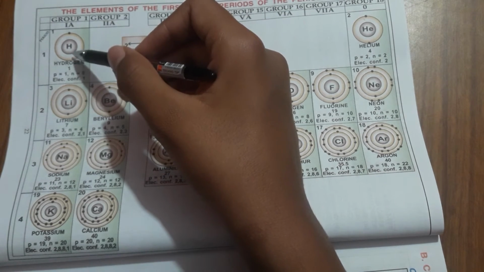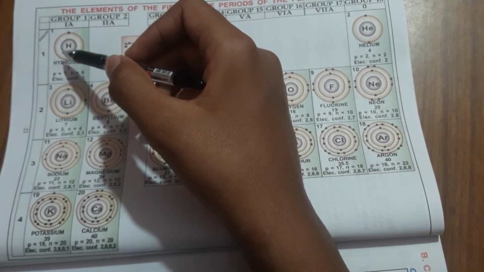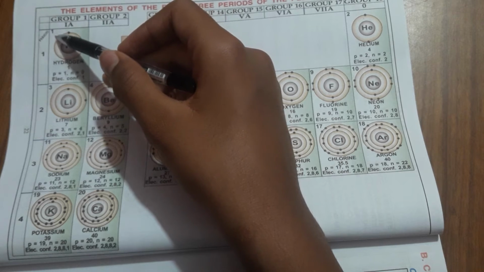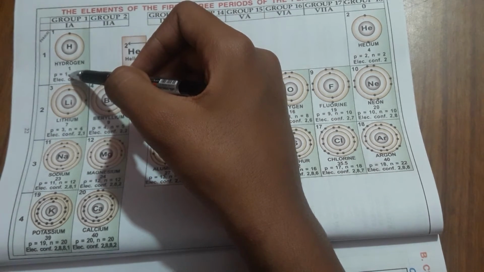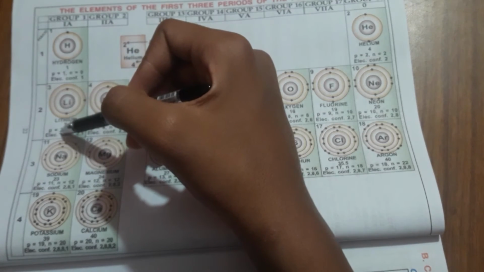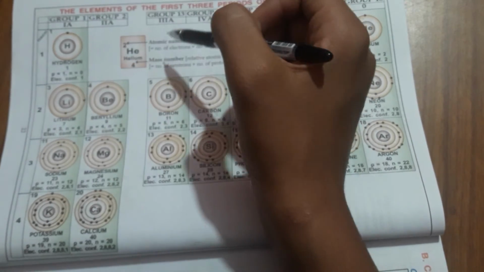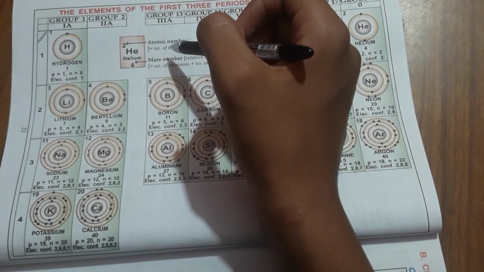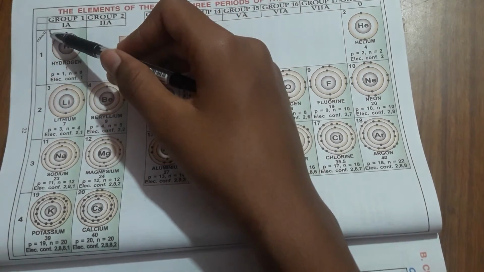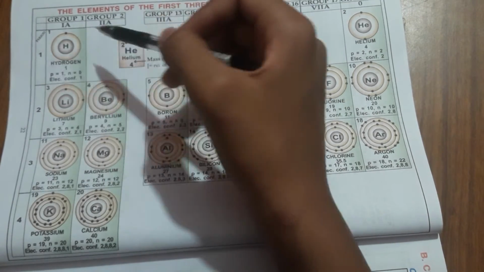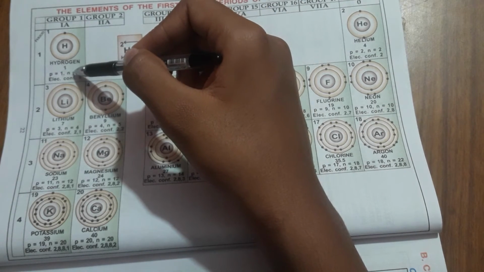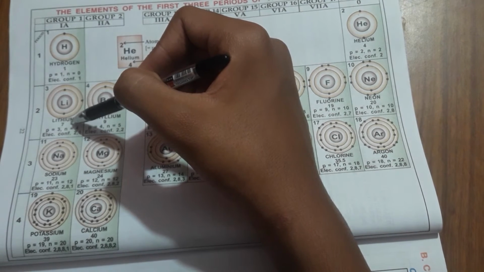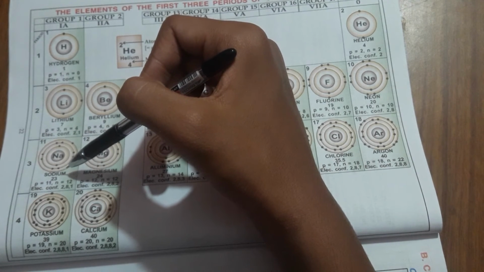Neutrons will be 0 for nitrogen. Okay, so protons are 1. Here the atomic number is 1, so the protons will be 1. Atomic number 3, protons number 3. As we have already seen, the number of electrons is equal to the number of protons, which is equal to the atomic number. So here hydrogen's atomic number is 1, so the proton number is also 1. And here the neutrons are 0, here the neutrons are 4, here the neutrons are 12.